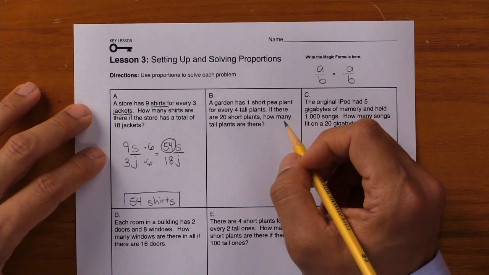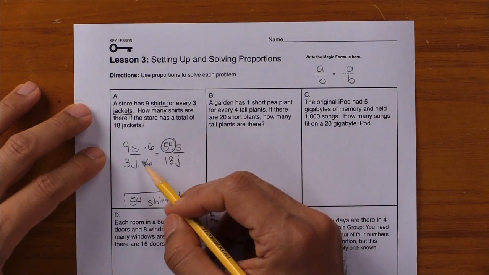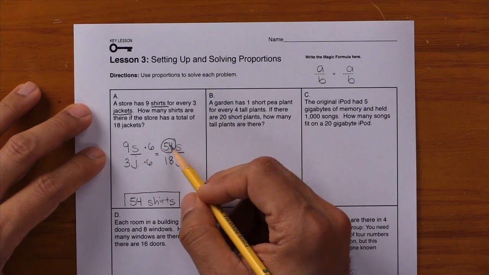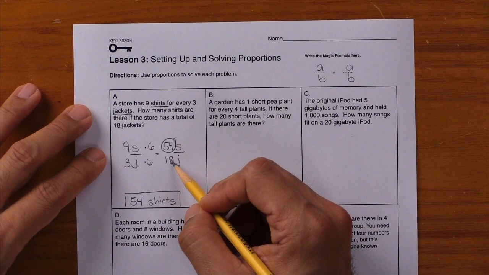And this is why the magic formula is so important. It helps students organize their information and keep track of what they're doing. So in this problem, if students didn't use the magic formula, they might have written the 18 up here instead of down on the bottom, which would have given them a completely different answer. So the magic formula helps students set up the problem correctly, then it becomes just a matter of solving a simple equivalent fraction. Let's look at letter B.